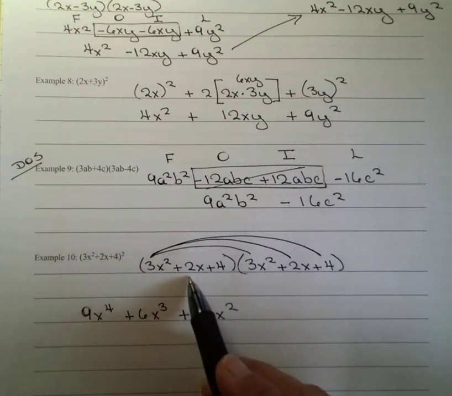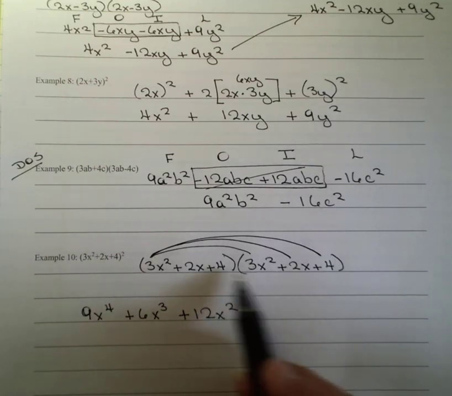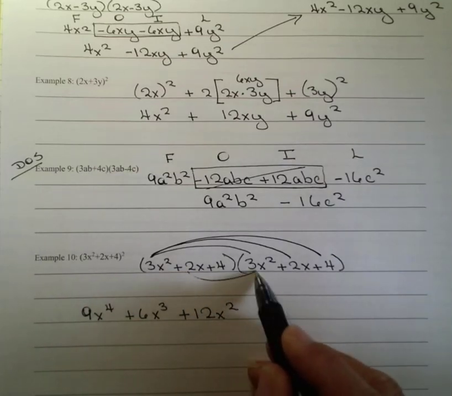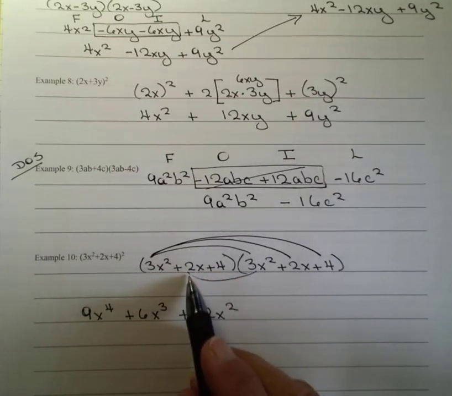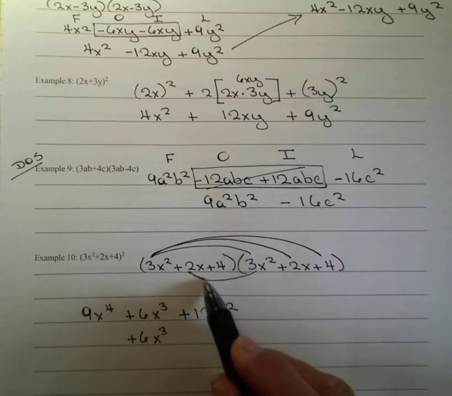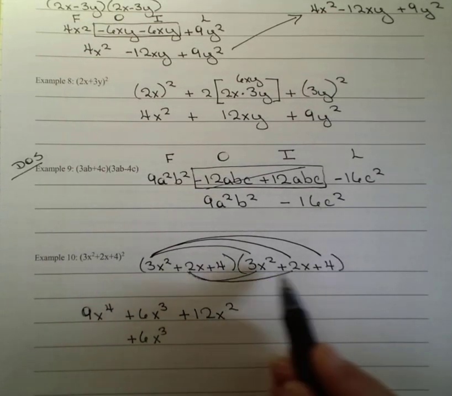The next thing I have to do is multiply the second term times each of the 3 terms in the second polynomial. So I say 2x times 3x squared. That's going to give me x cubed. I have an x cubed, so I'll write it under here. This is my x cubed term, and it's 2 times 3, so it's 6. I'll put a plus because I'm going to add those. And the next one is going to be 2x times 2x.